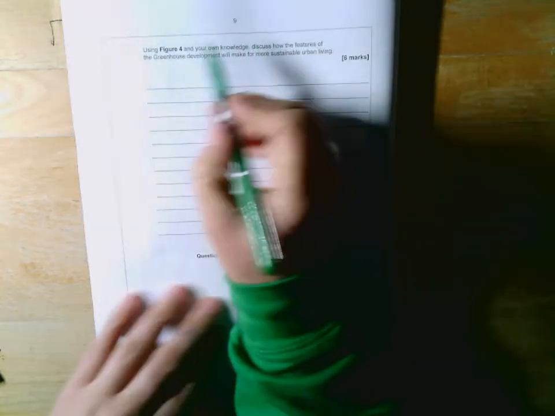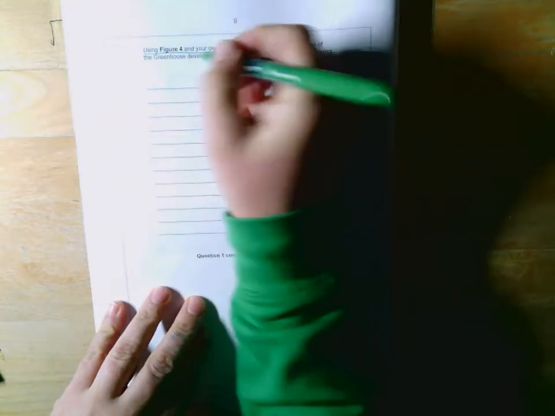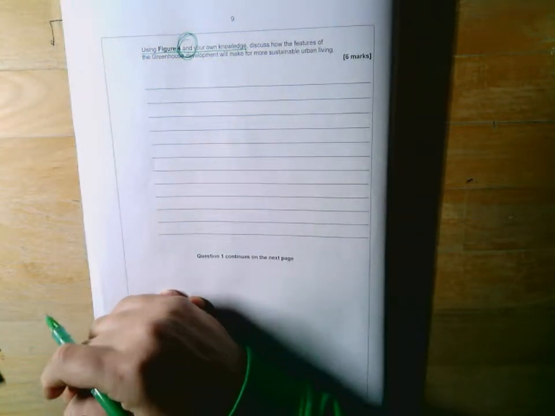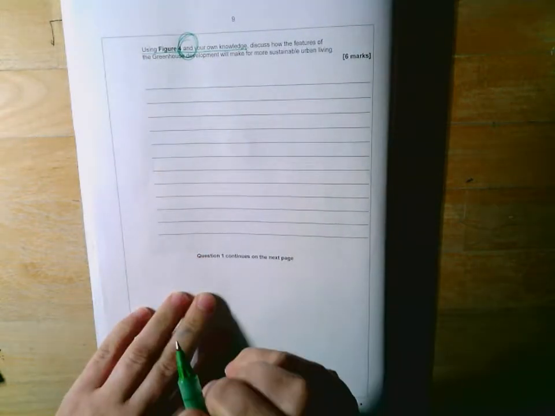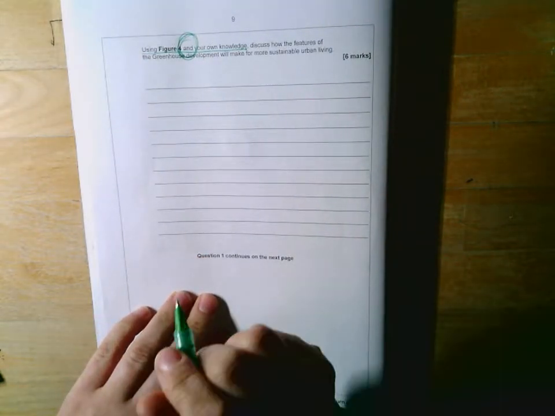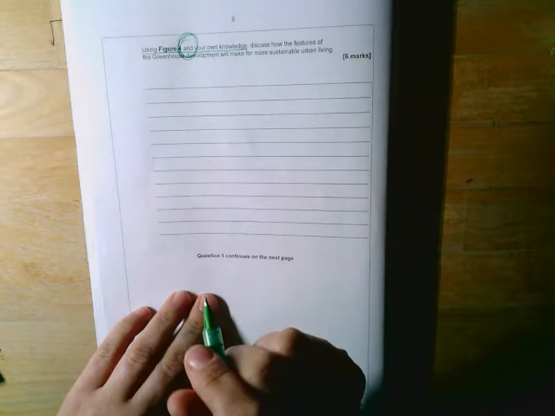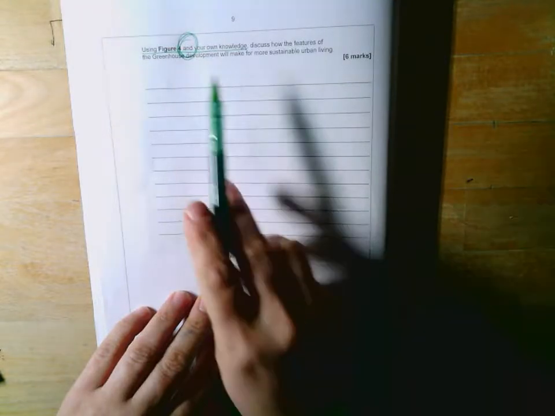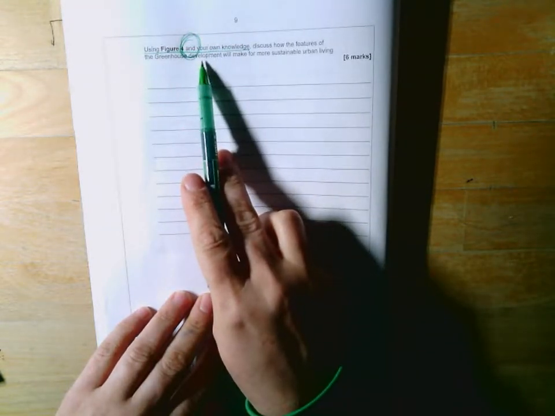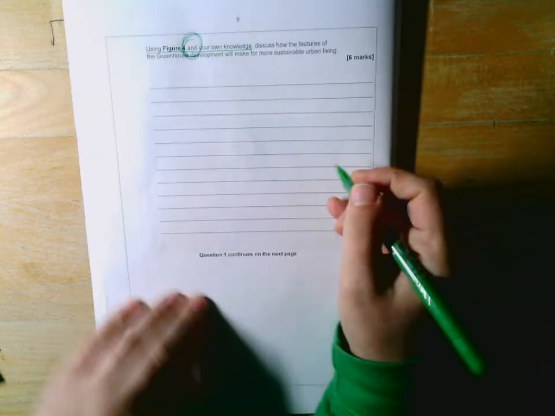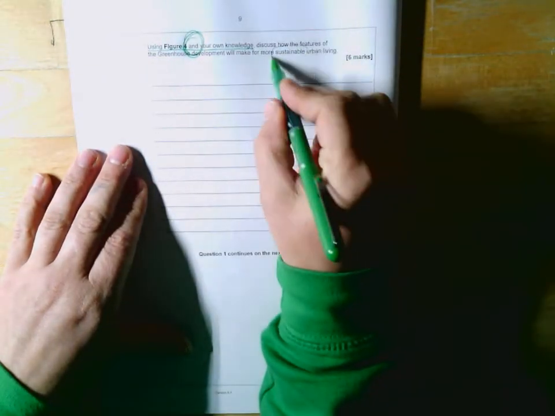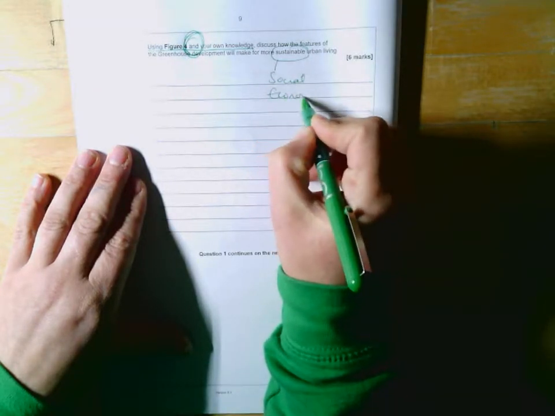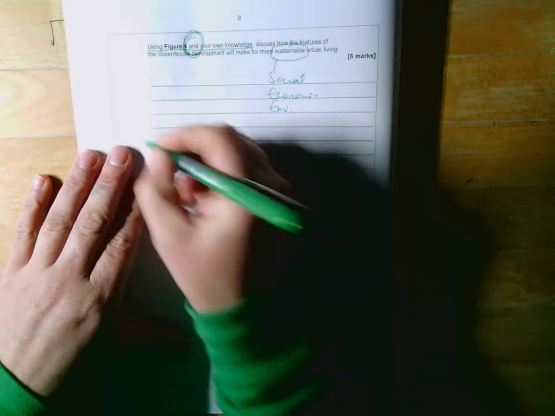Again, we've got using the figure and your own knowledge. If you don't pay attention to the and there, you won't get up to level 3. So you've got to say, discuss how the features of that development will make for more sustainable urban living. Okay, so we might here not want to actually talk about Freiburg, we might just concentrate on the greenhouse development in Leeds. So we know that we're talking about sustainability here, so we always have to talk about social, economic and environmental. So we might make 3 points.